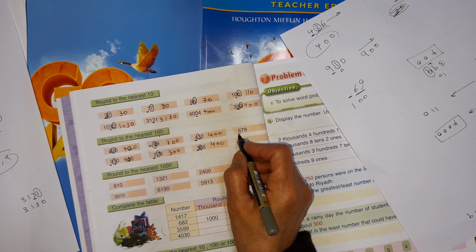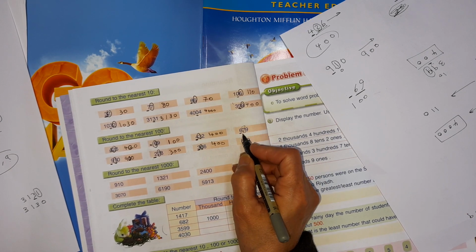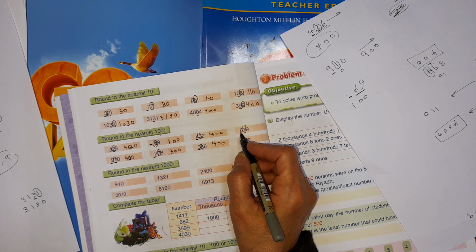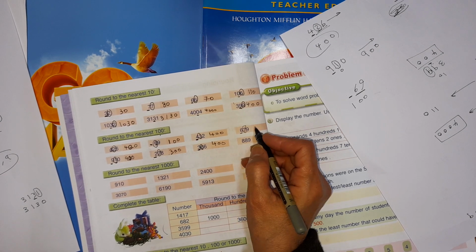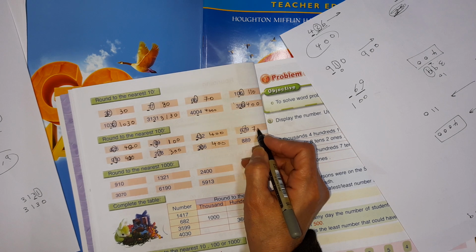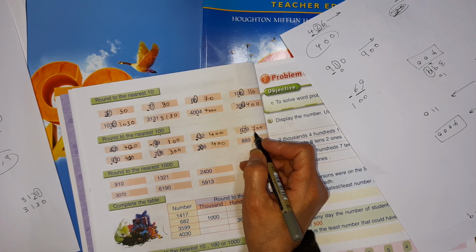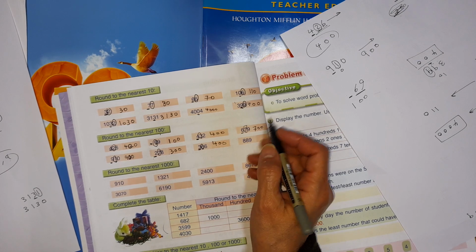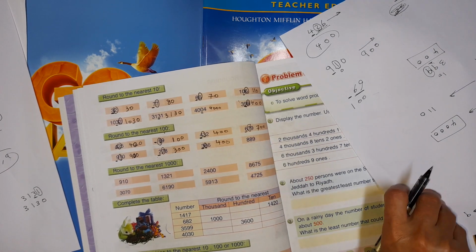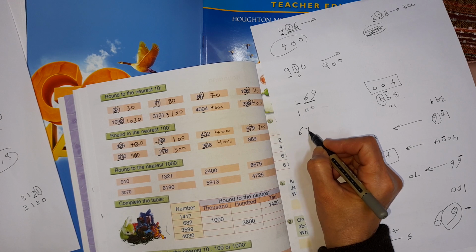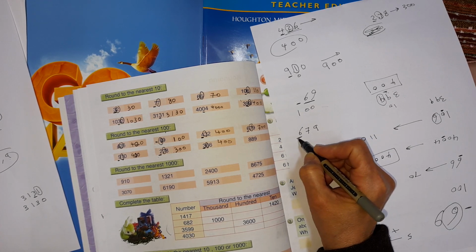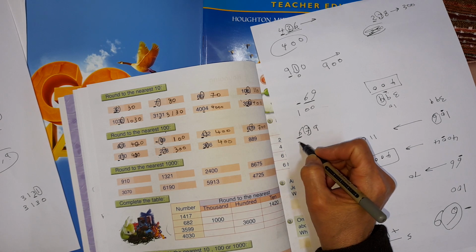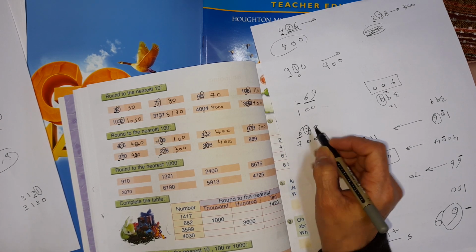Now underline the 6, circle the 7. The 7 is going to give the 6 1 because the 7 is from the second group. So it will be 7 and 2 zeros. So 679, underline the 6. The 7 will give the 6 1. So this will become the 7 and these two zeros.